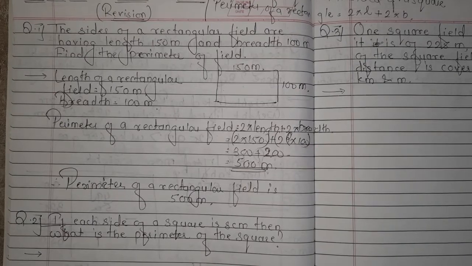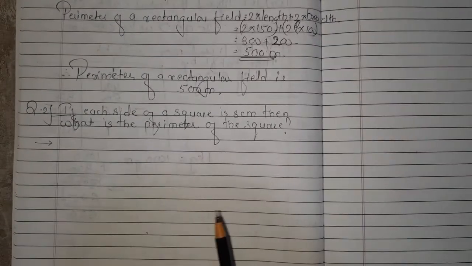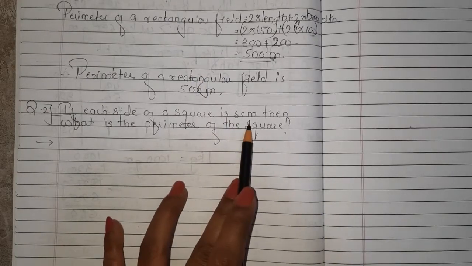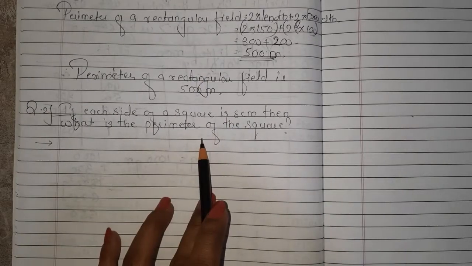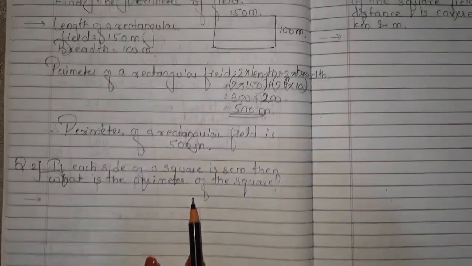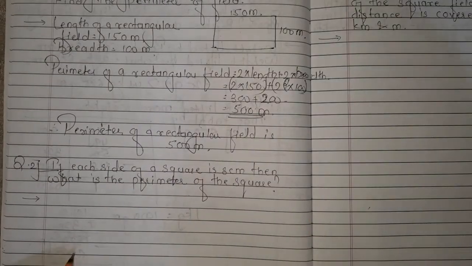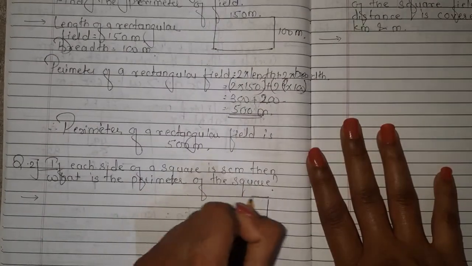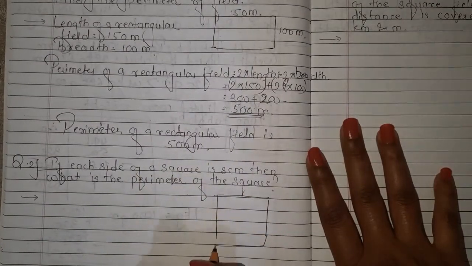Okay, next one. If each side of a square is 8 centimeter, then what is the perimeter of square? What they have given, here is your square.